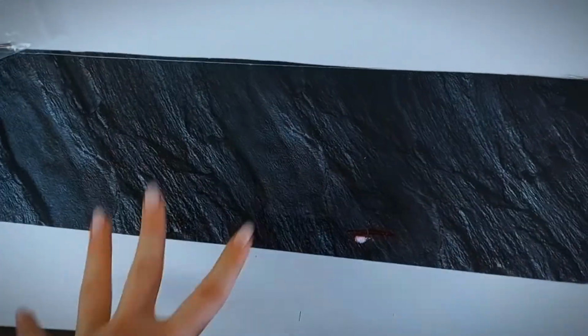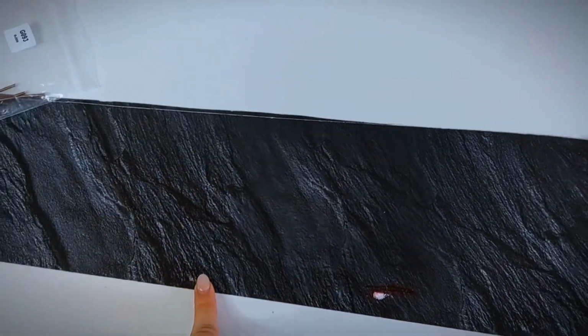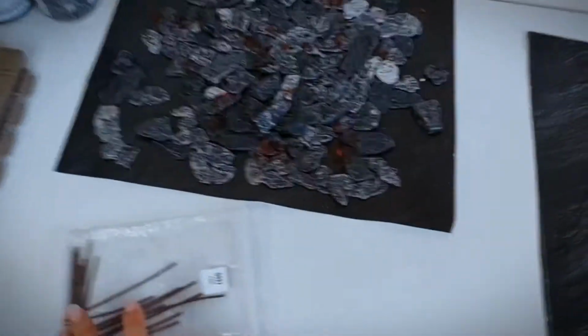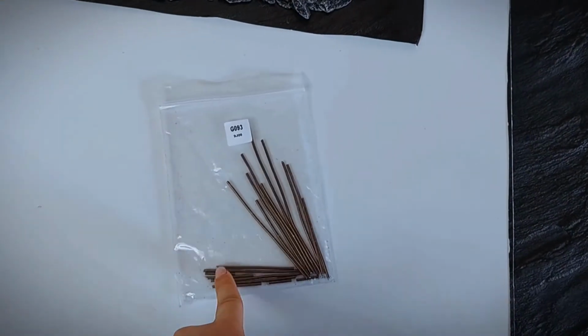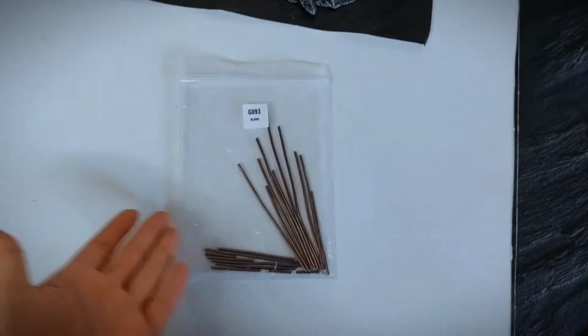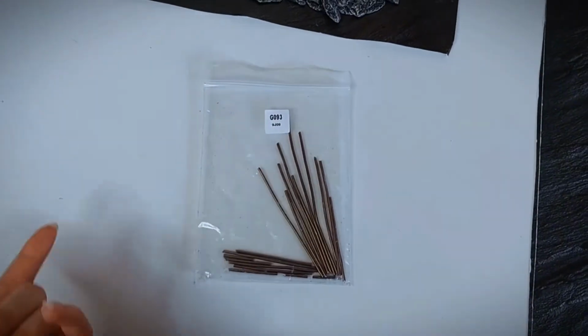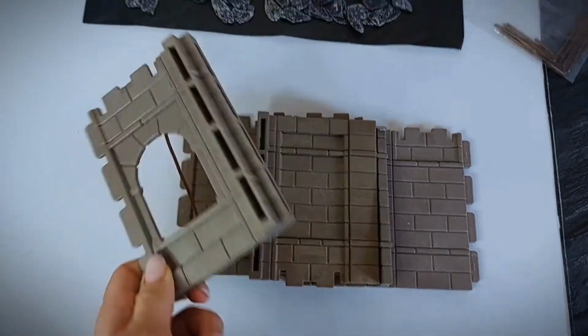Okay, then you're going to be needing darker paper. Preferably something with a bit of texture to it. Like mine doesn't have texture, but it looks like it does. So that's good. Then you're going to be needing metal wire. It doesn't really matter what color you use. I just used brown in this case because I think it was the only one I had at hand. And the last thing that you're going to be needing is a Playmobil castle.